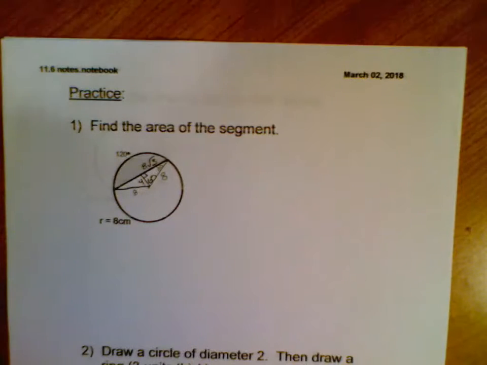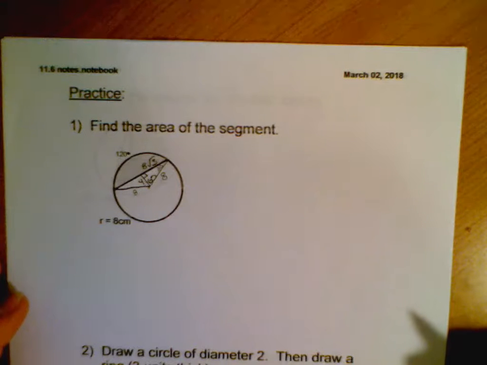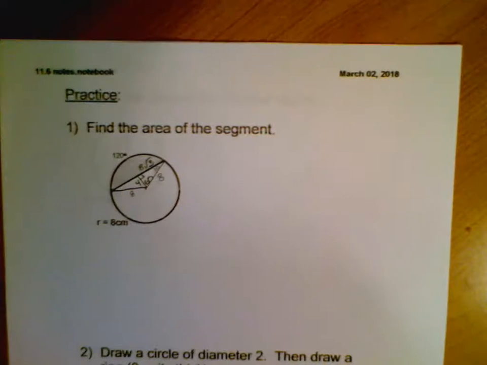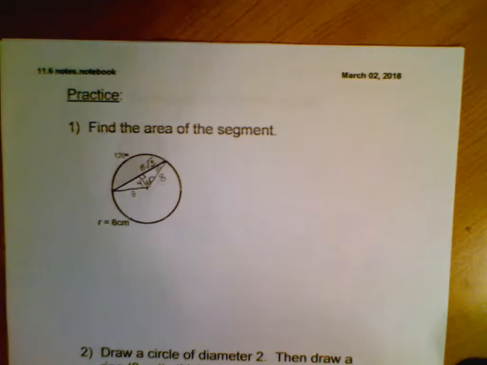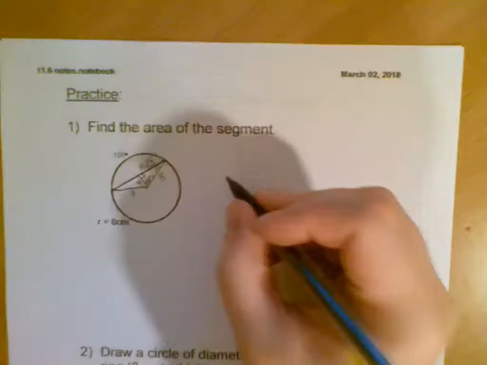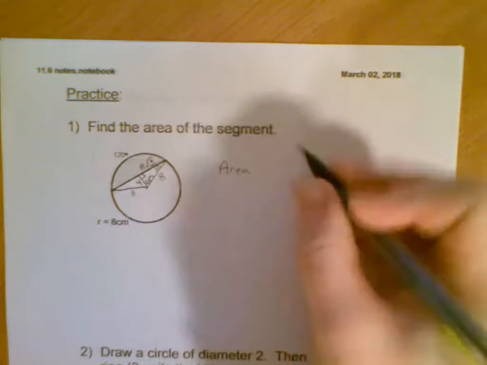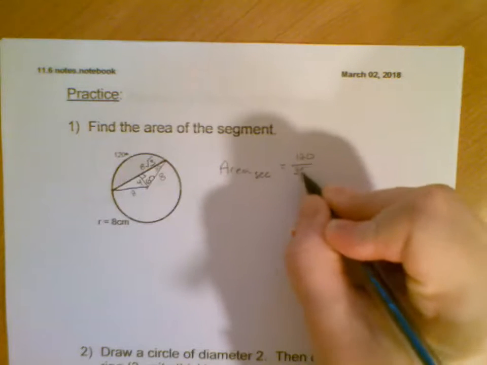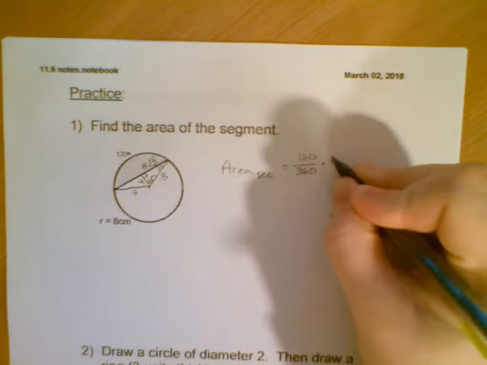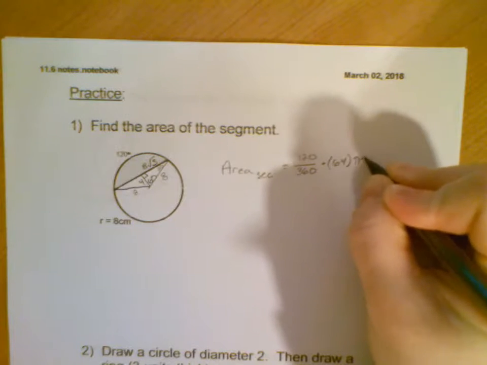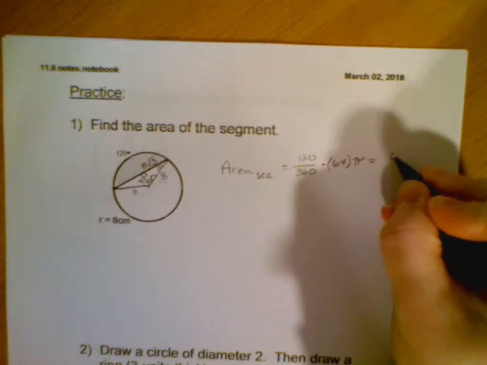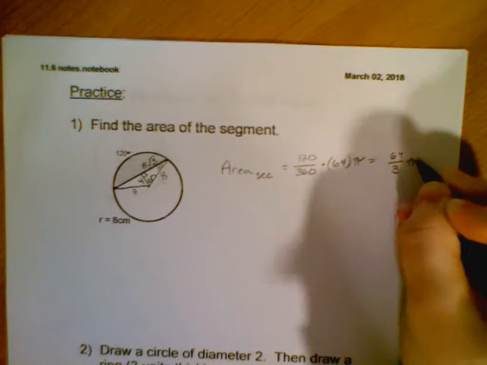Okay. So now I can find the area. I could do 1/2 base times height, well, I guess that would probably be the only way to do it. So let's find the area of our sector. So that's 120 degrees out of 360 times 64 pi, because the radius is 8, so 64 pi. I put this in my calculator and simplified it, so 64/3 pi.